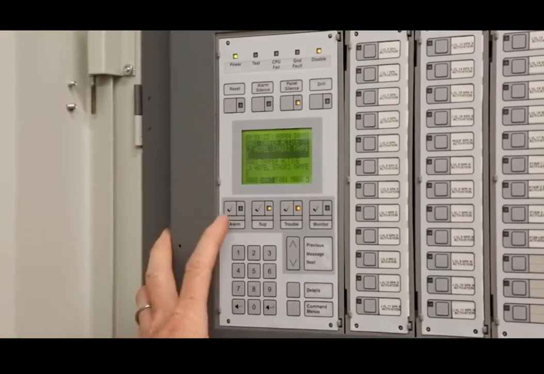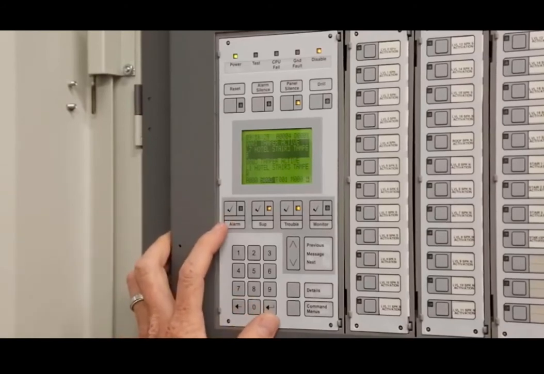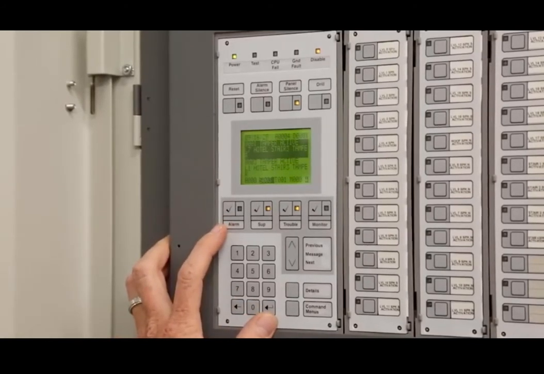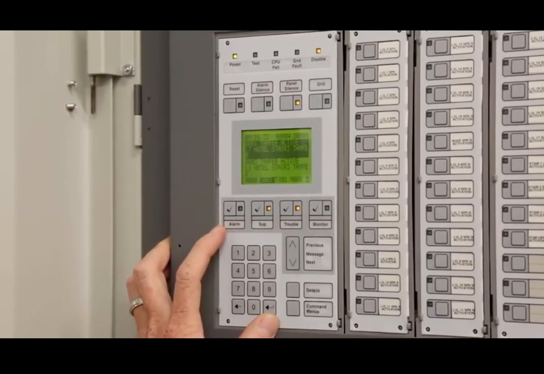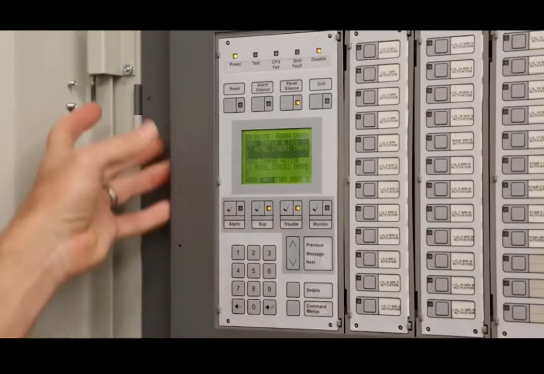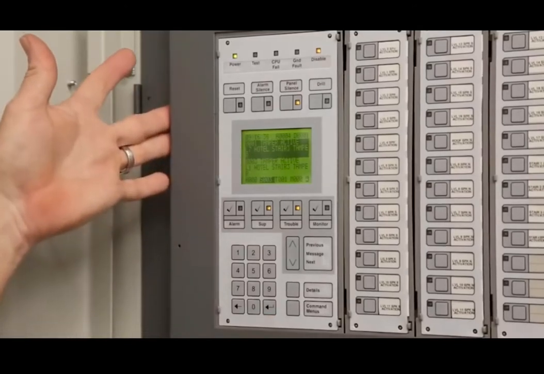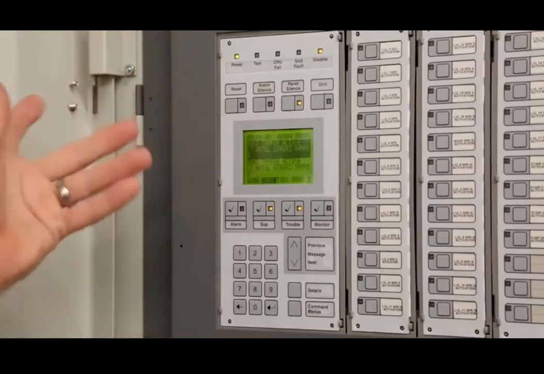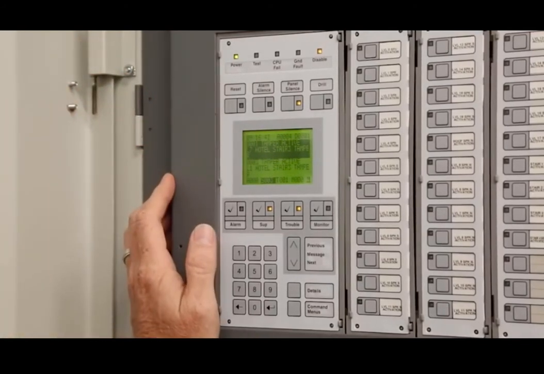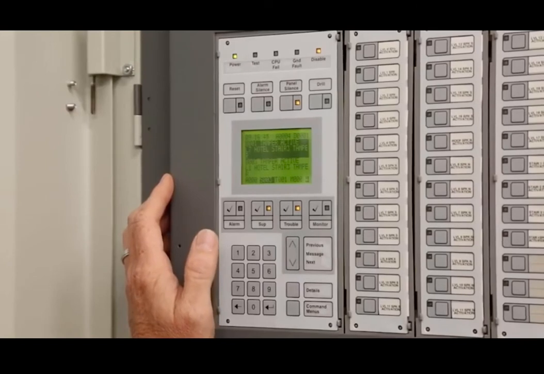Red would be alarm. Alarm conditions would be pull stations, heats, smokes, ANSL system, workflow switches. So alarms would basically have your message notification go out, and your strobes will be going off. It will shut down associated air handlers in that area and all that.